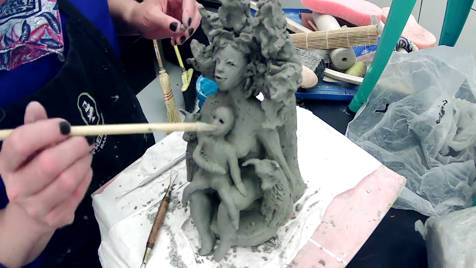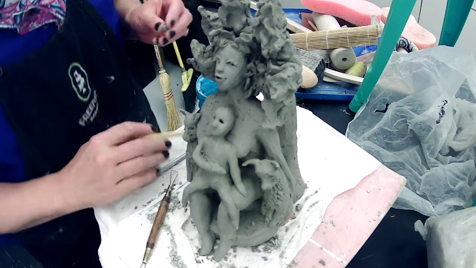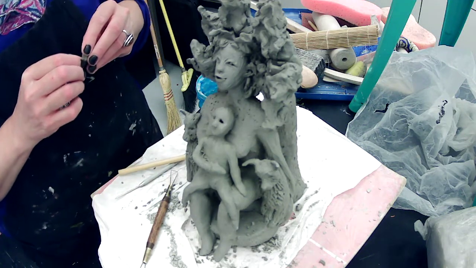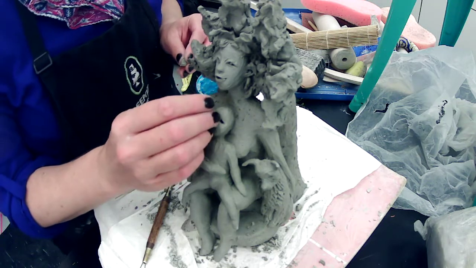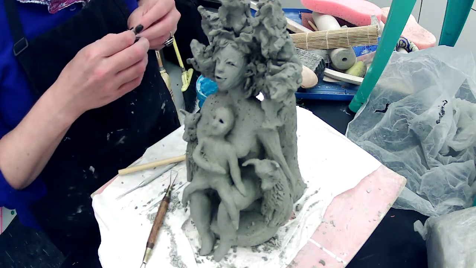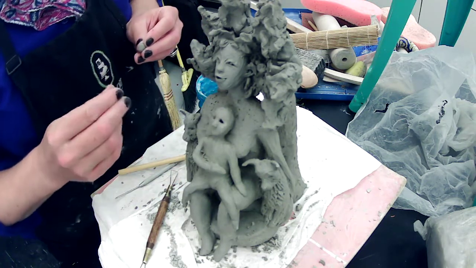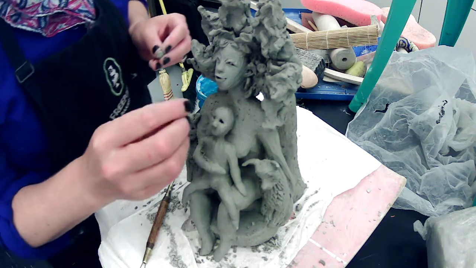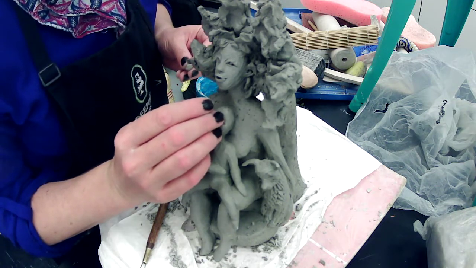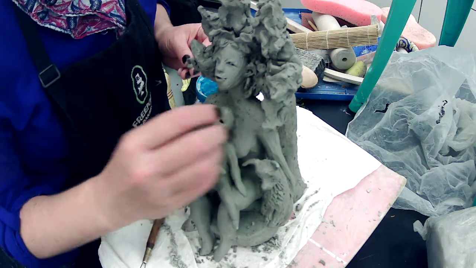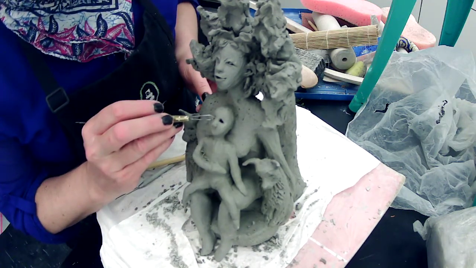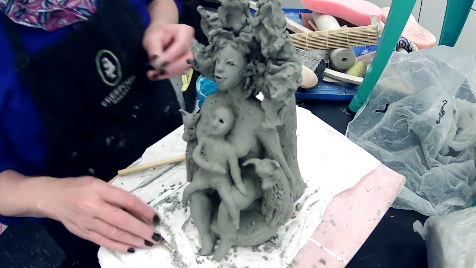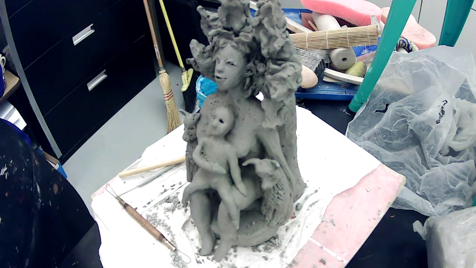So we scored inside, and now I'm putting a little bit of water. And then I'm just going to take the tiniest little bit of clay and do my best to roll it into an eyeball and just drop it right in that socket. I might need to take a tool and kind of put it where I want it to be. Don't worry about attaching it. You're going to use your eyelids to attach it.